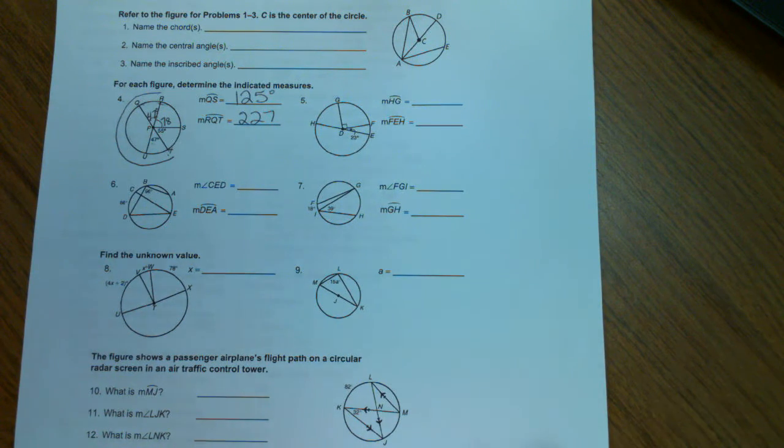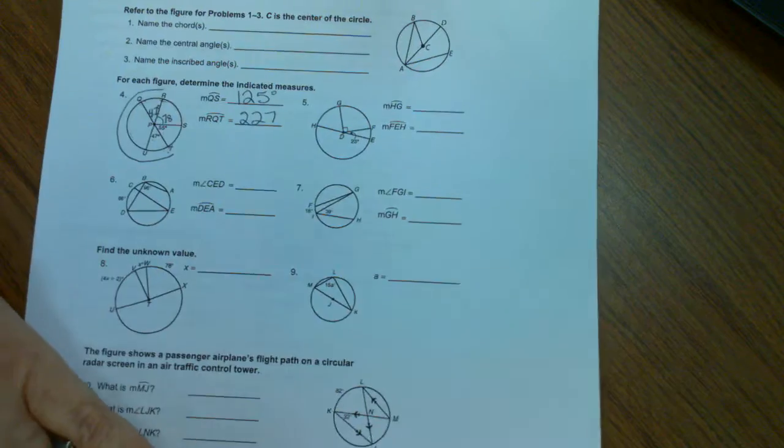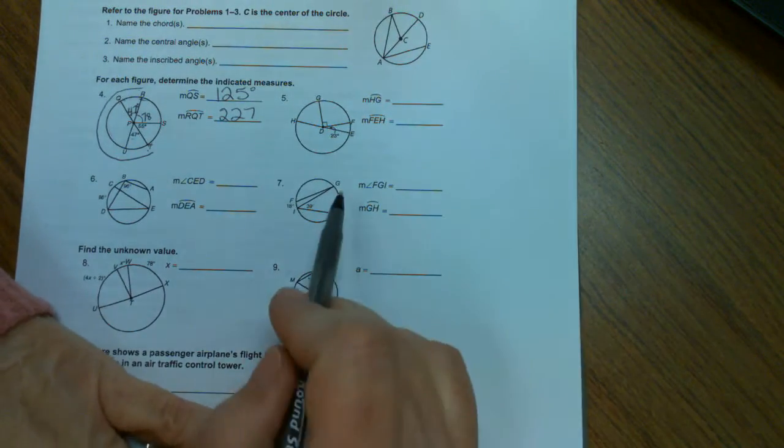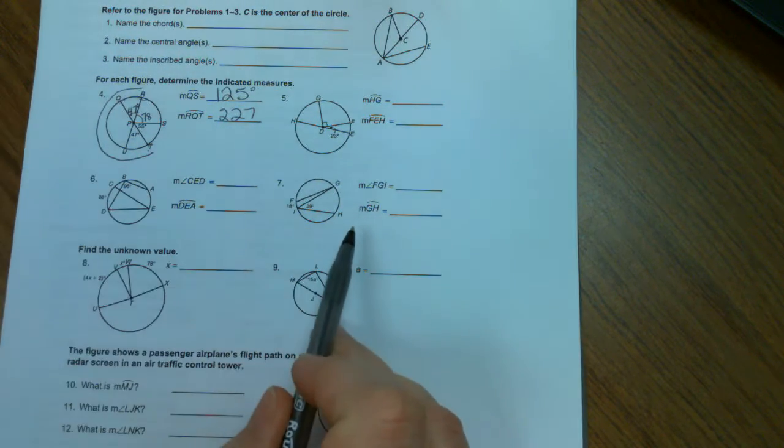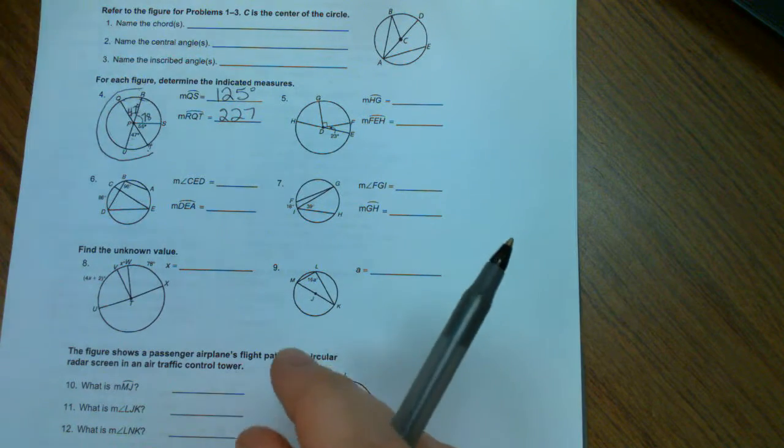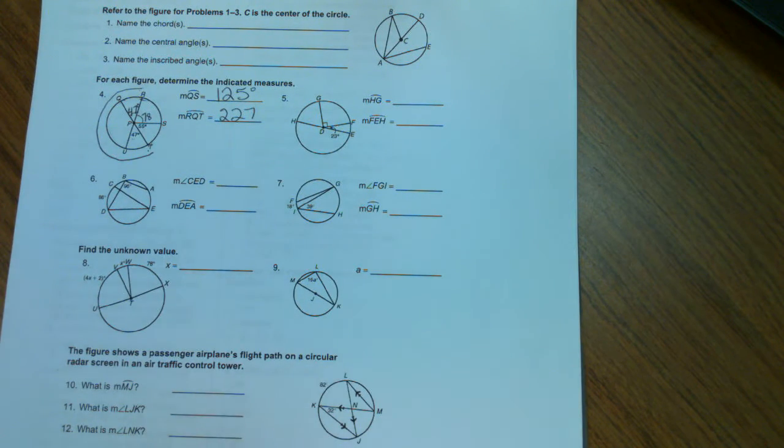Hi, we're about to look at example number 2. And in example number 2, we're going to take a look at number 7 here. And we want to find out what is the measure of angle FGI.